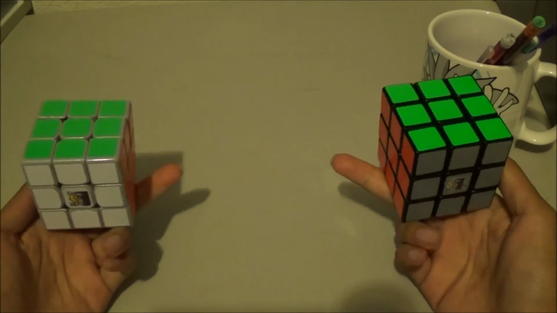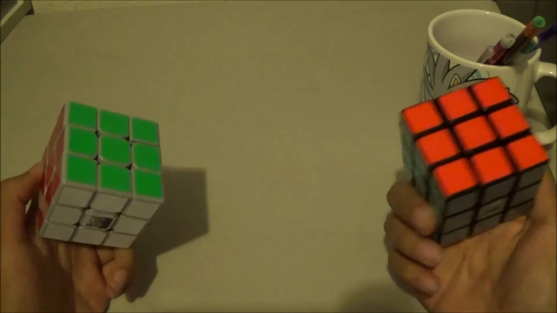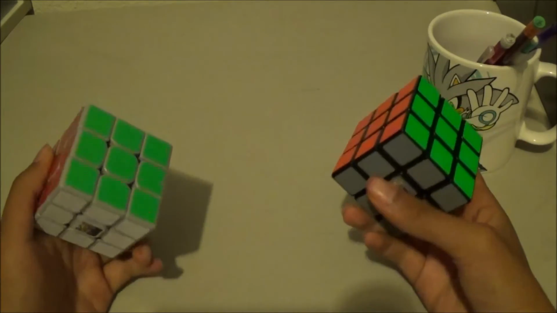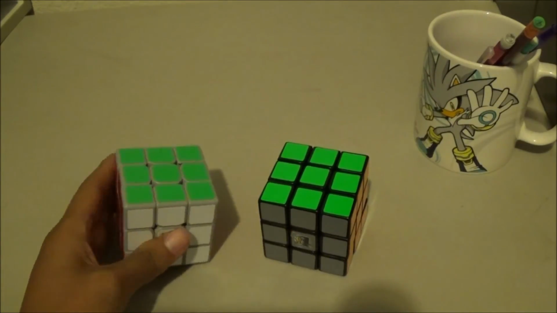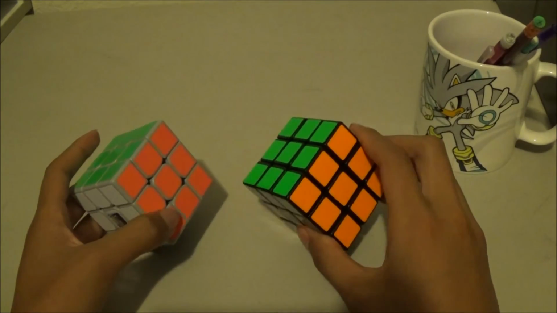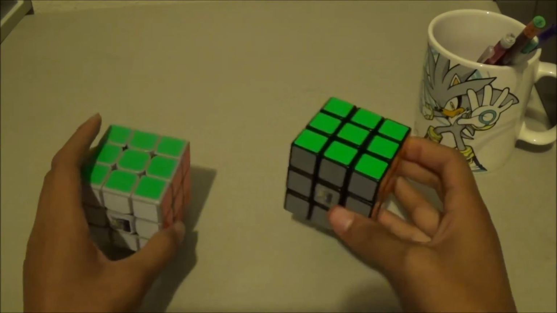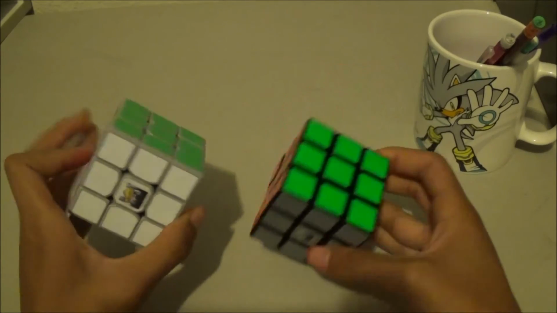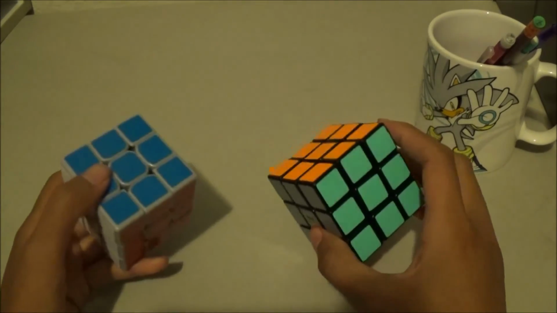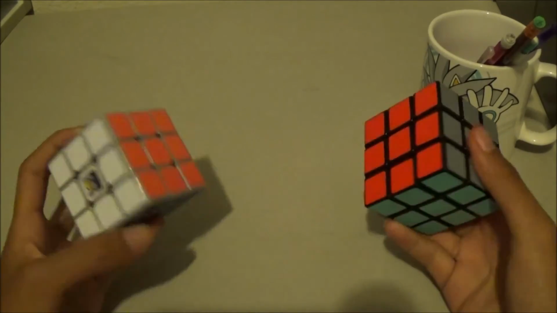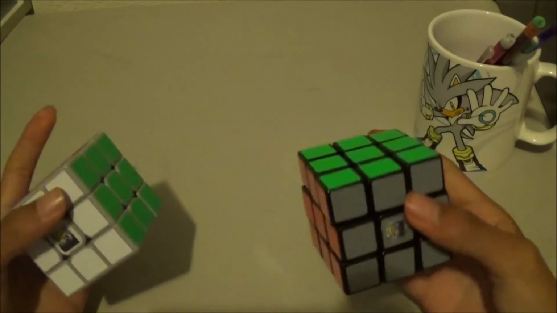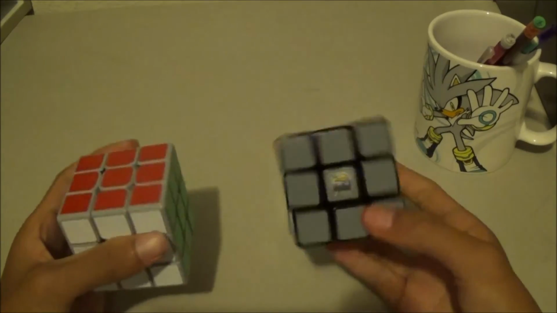If you're used to Roux, or if you know how to do Roux and you're good at Roux, this is way easier for you. Or for CFOP cubers who sometimes use Roux, it's easier for you to learn. But if you don't know Roux, or how to do Roux, like LSEO, then algorithms will help you way better.